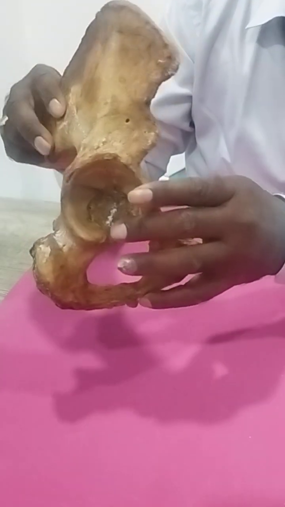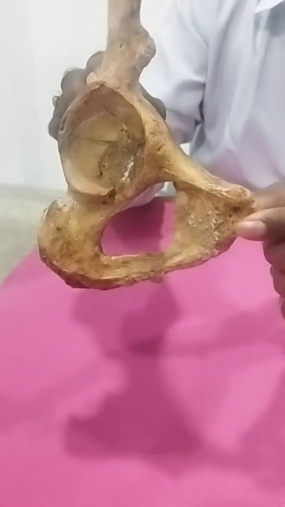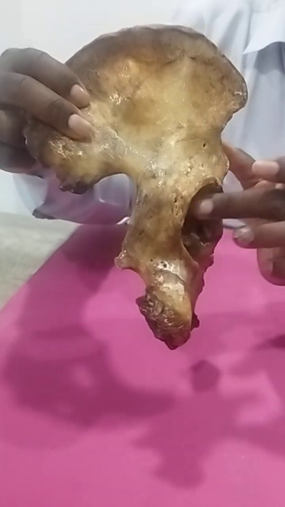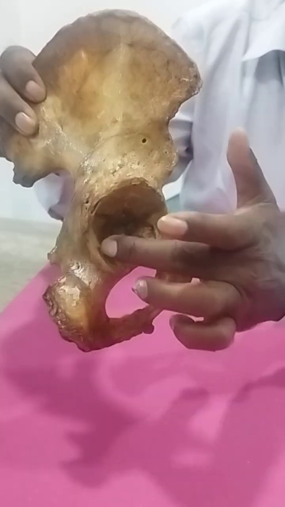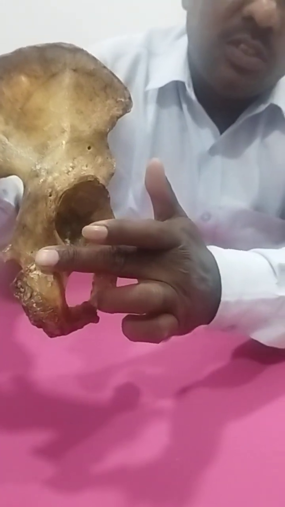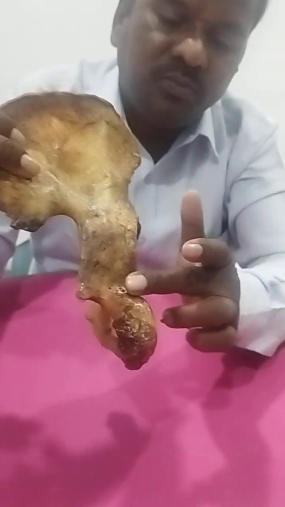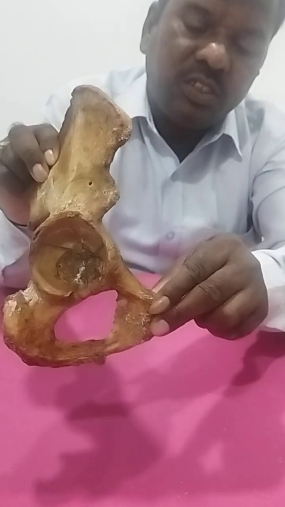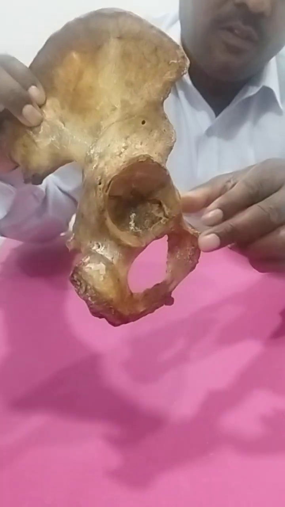Anteroinferiorly, this is the pubic bone. Posteroinferior to the acetabulum is the ischium. So this is the ischium, and this is the pubis.